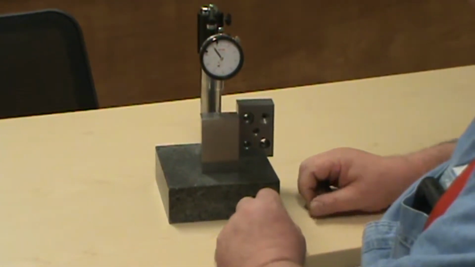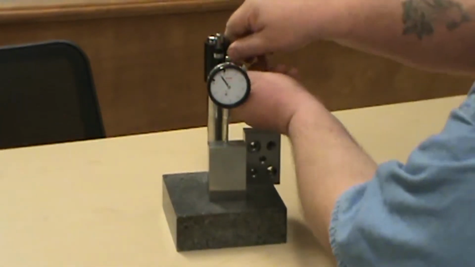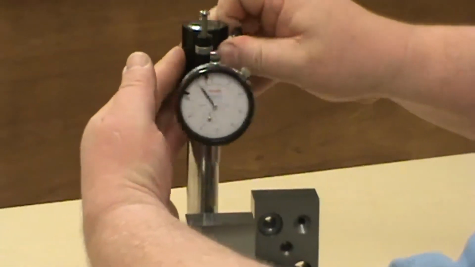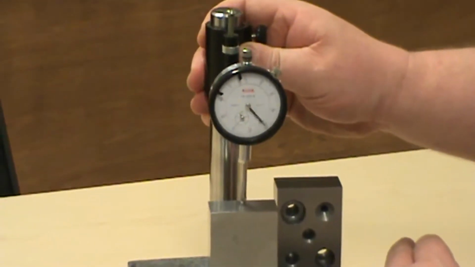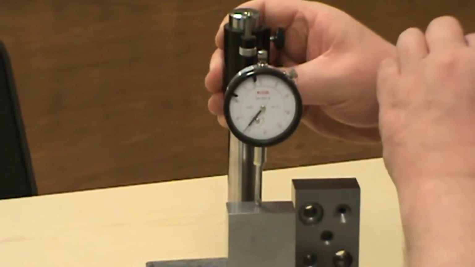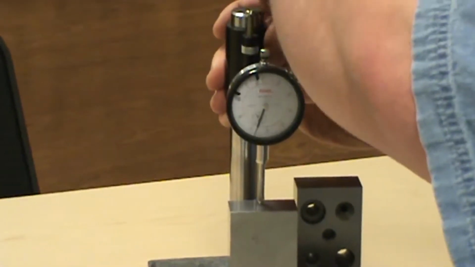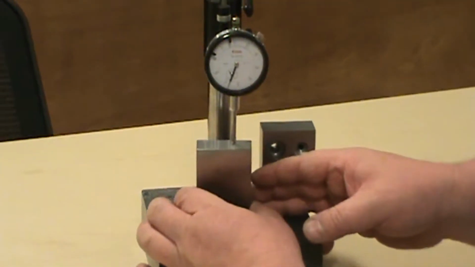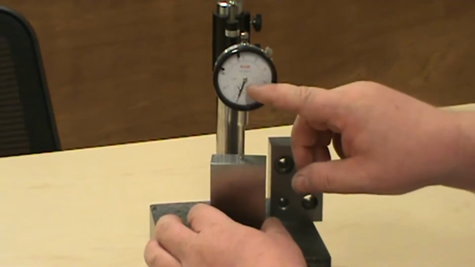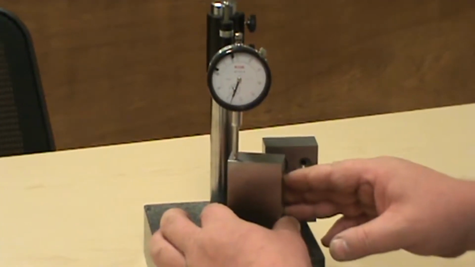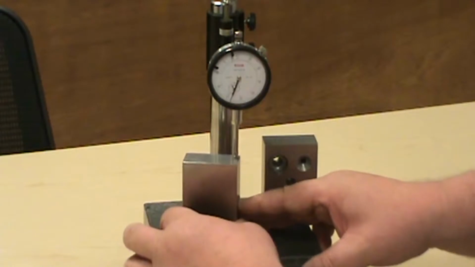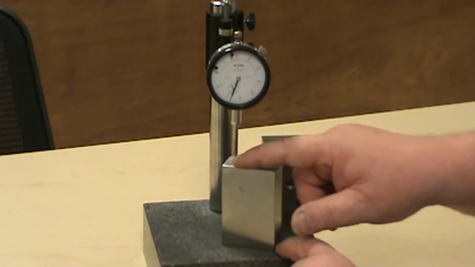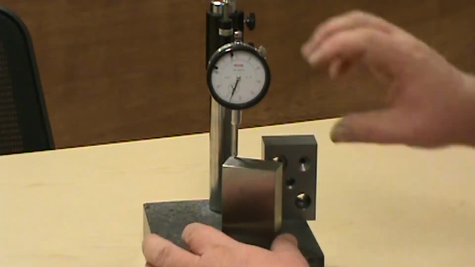This is incredibly flat. So first thing I'm going to do is loosen these screws up back here. Get my hand out of the way so you can see what's going on. And I'm going to bring it down to a nondescript point. Now that doesn't matter, but I did see this move on this 3-inch block. Now I'm going to move this block side to side, and what I'm looking at is this needle moving, and it's not. That means that I'm nice and flat and square, or that this bottom down here is exactly parallel to this surface up here.